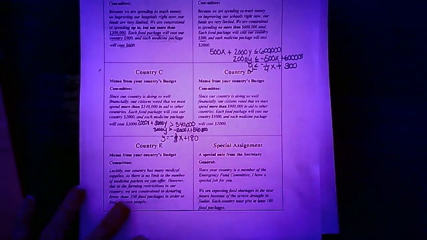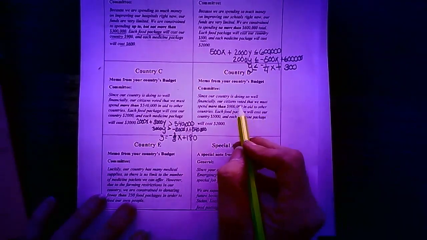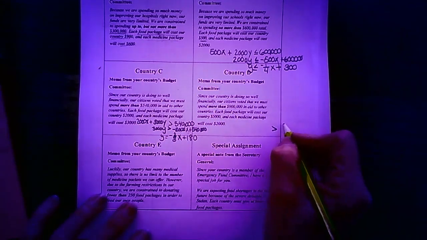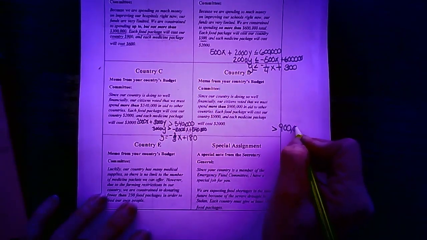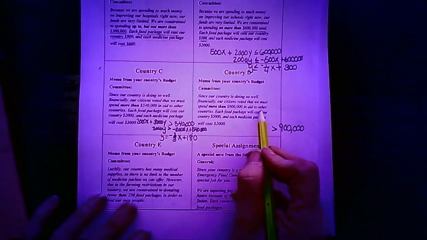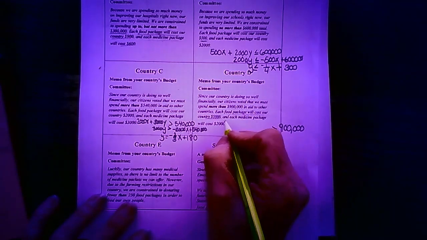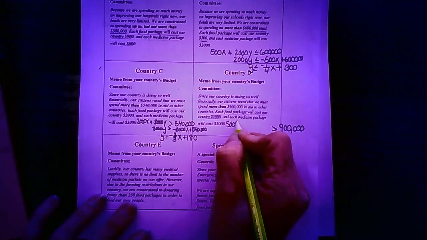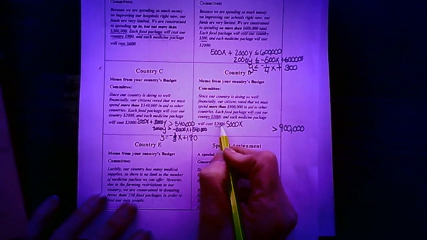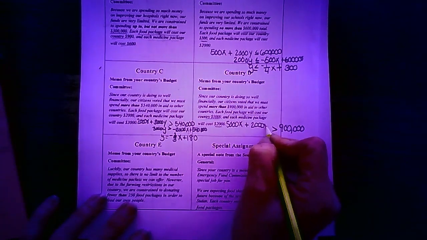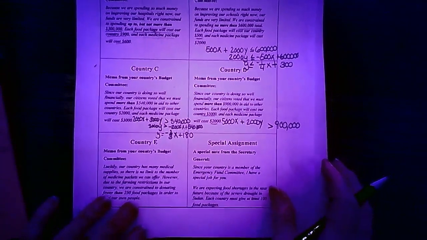So now, country D, how are they doing? They're doing well financially. That's good to know. So they've decided they must spend more than $900,000. Excellent. So their packages for food are going to cost $5,000, and their cost for medicine will be $2,000 per package. So it's going to be easy division here.